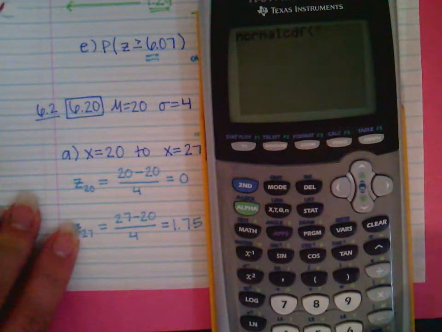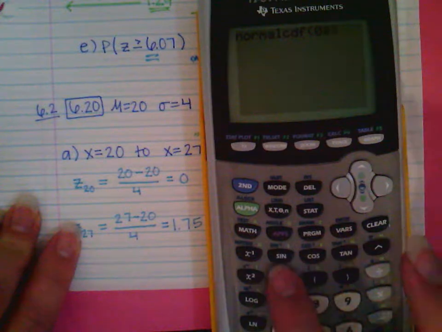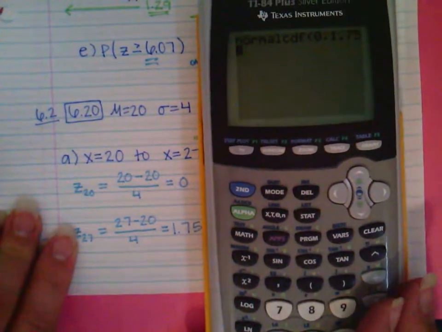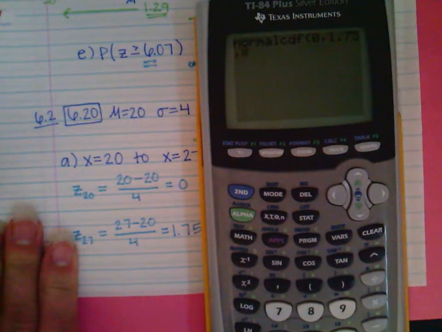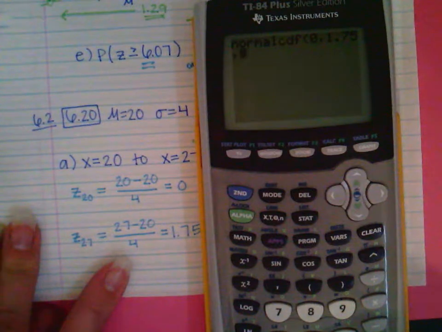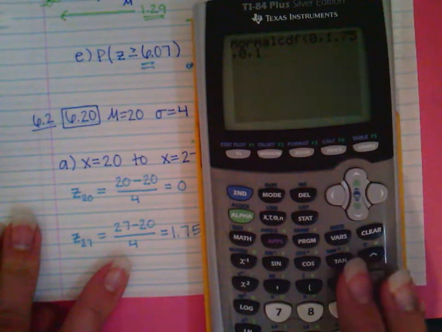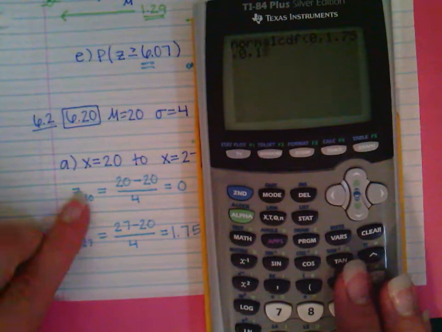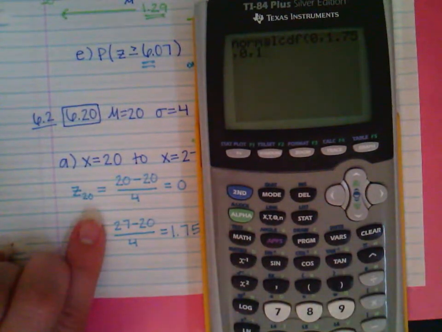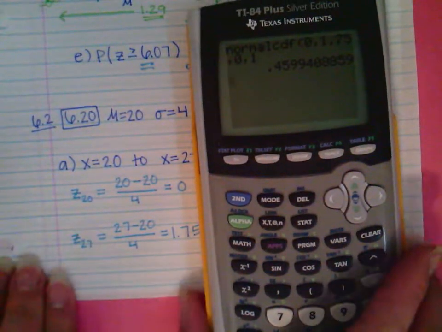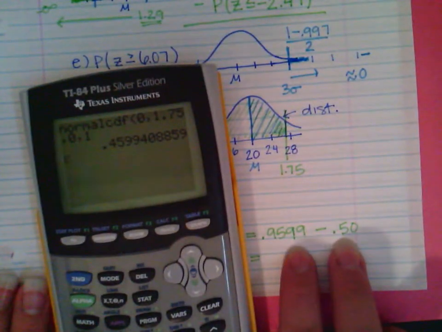If you use the z-scores, you're going to go from 0, lower bound, to upper bound. So 0 to 1.75. And then I'm going to use 0, 1 for my mean and standard deviation because I've already converted to the normal model here by using z-scores. And you can see the probability that we get should match the answer that we got right here.